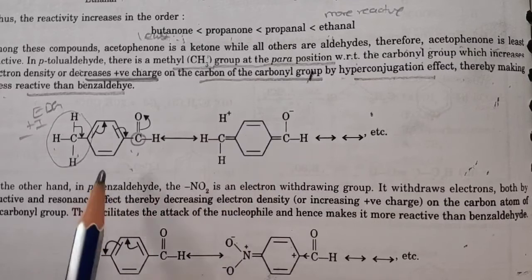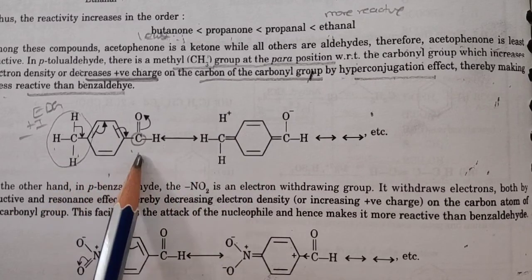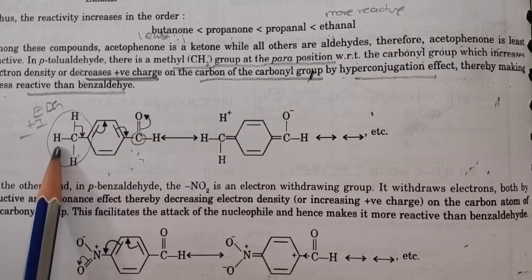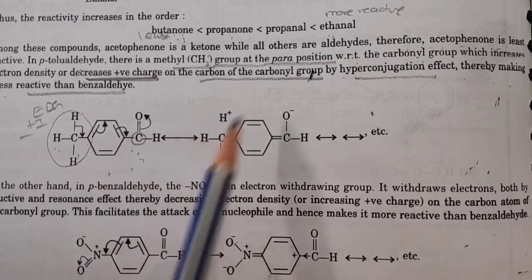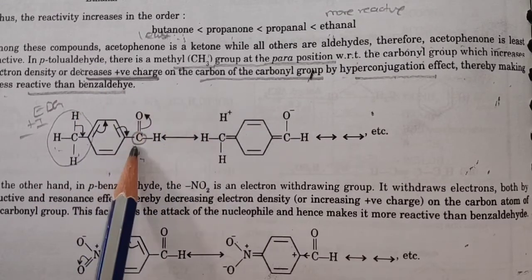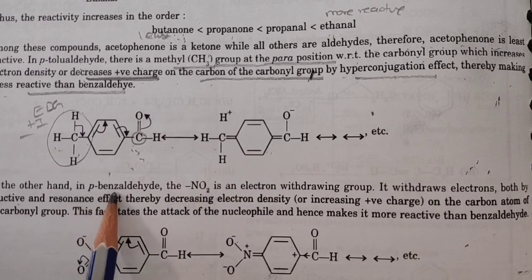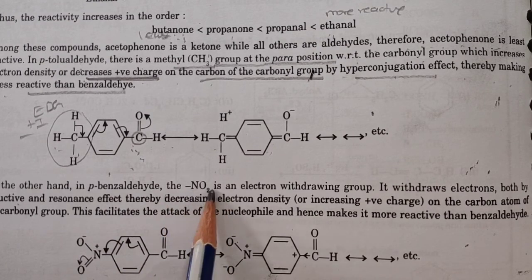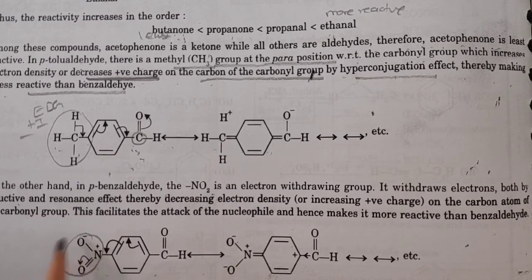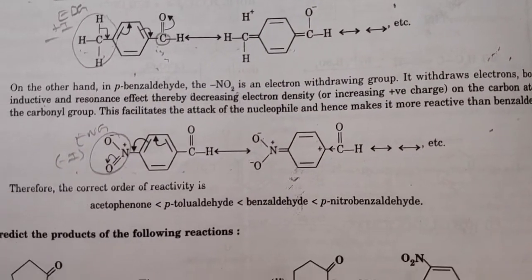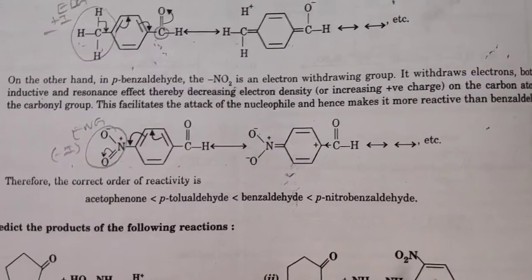So the methyl group is there on this one, and it decreases the positive charge on this carbon. You can see the resonance in this case. On the other hand, in para-nitrobenzaldehyde, the nitro group is an electron withdrawing group, and it will show which effect? Minus I effect. Understood? Which effect it will show? Minus I effect, what I am talking about.